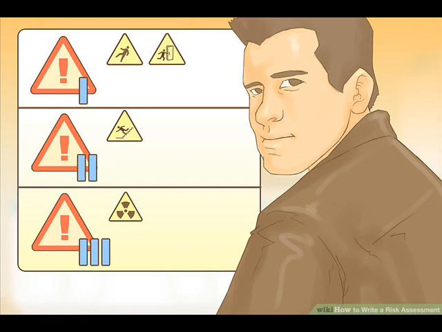The rankings of the hazards are usually based on common sense. Consider the hazards that could lead to serious injuries like death, the loss of a limb, or a serious burn or cut. Then, work down from the most serious to the least serious.